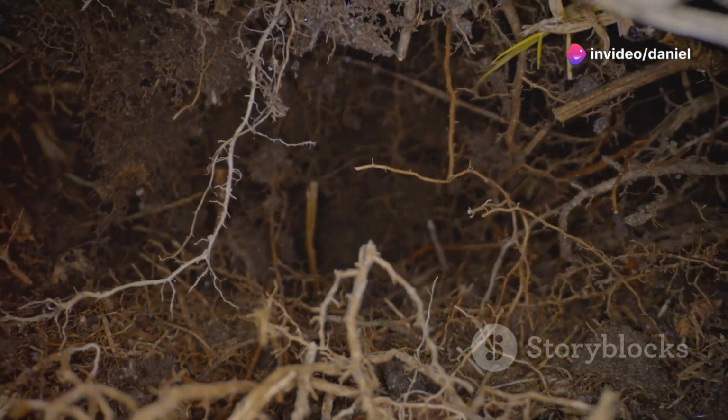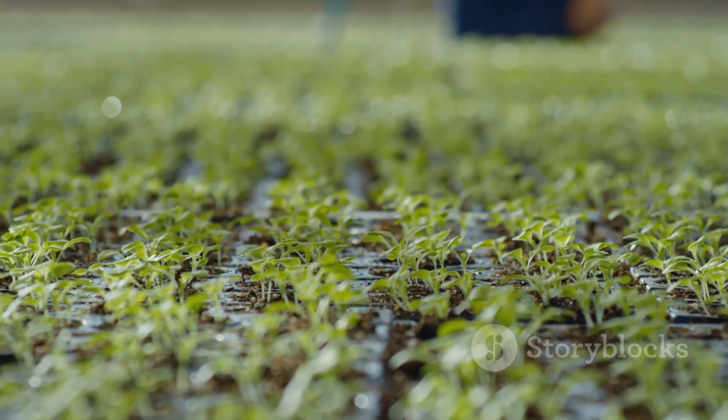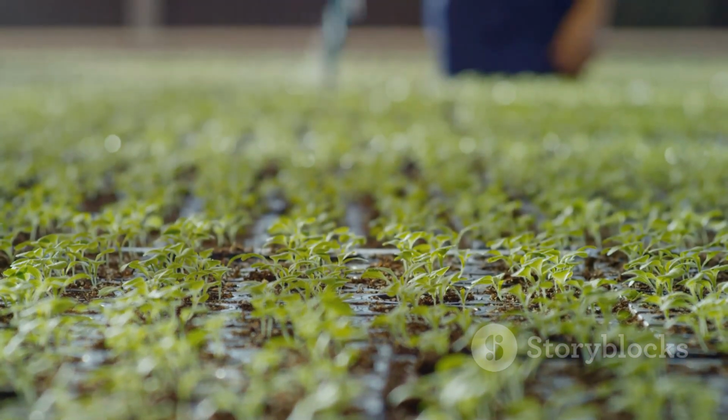efficiently absorb water and nutrients from the soil. This is particularly important during the early stages of growth, when plants are most vulnerable to environmental stresses.